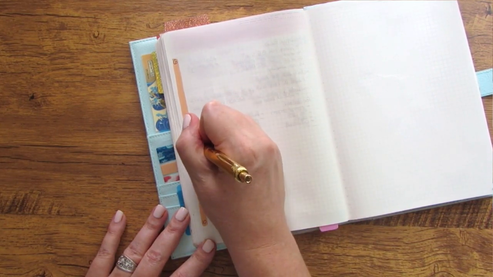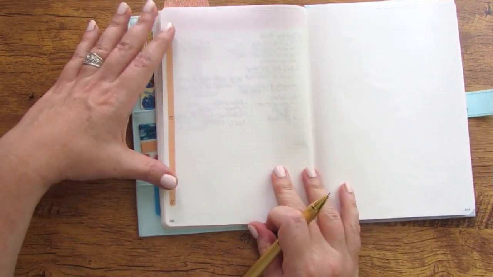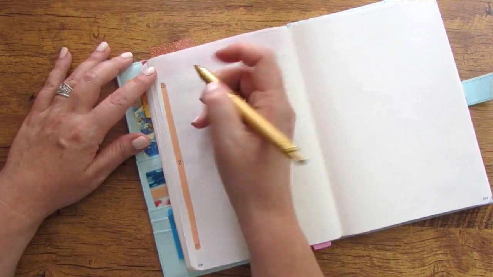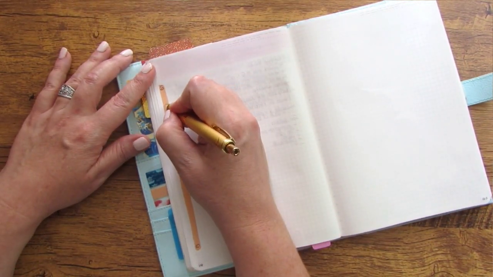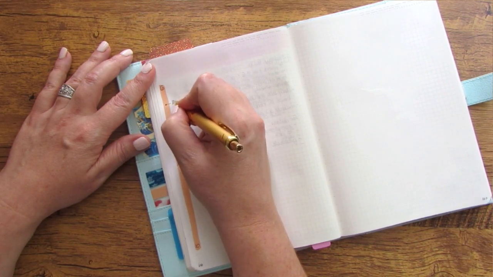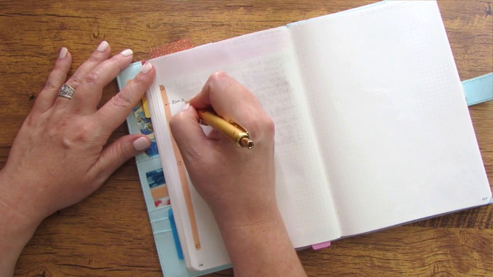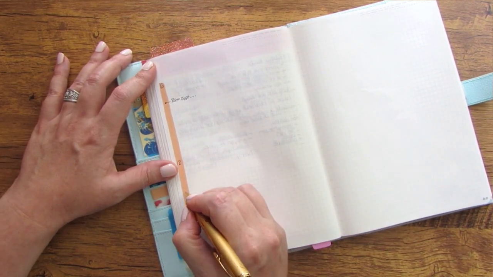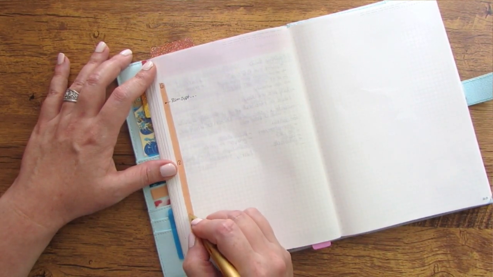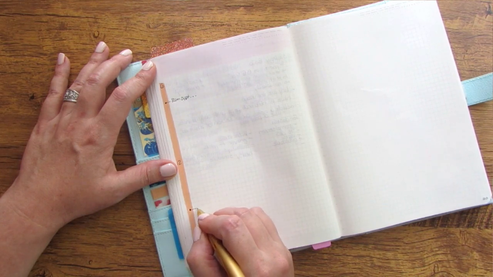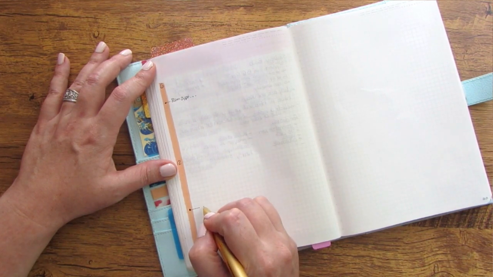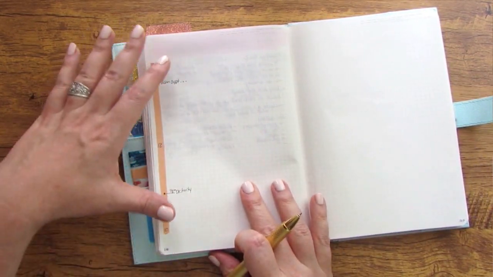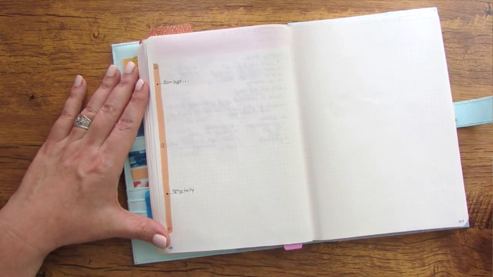I'll just put 12 somewhere here in the middle. And then I would just fill in the spaces in between with any timed items. For example, let's say I had an 8 a.m. appointment. I would just put that in here. And let's say I had a 7 p.m. activity. I would just put that in here. So that gives me the option to actually have some timed items there.